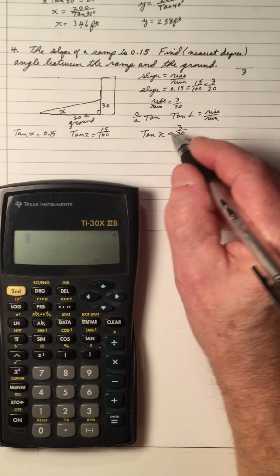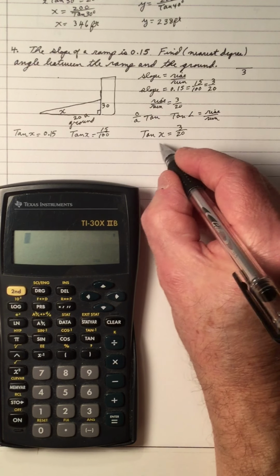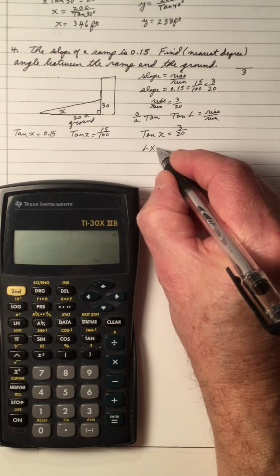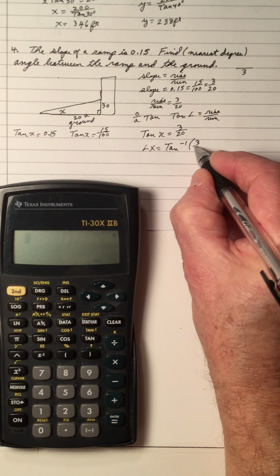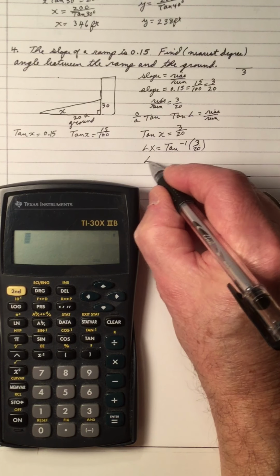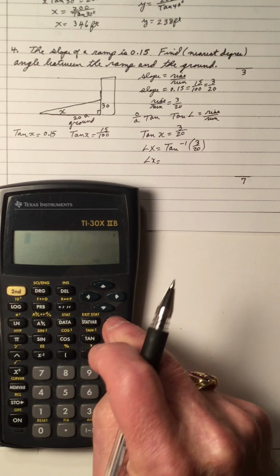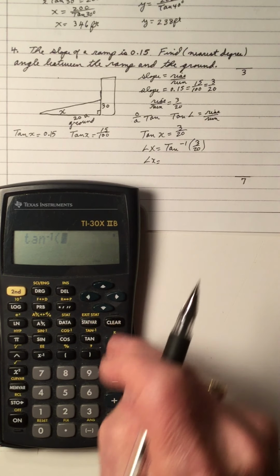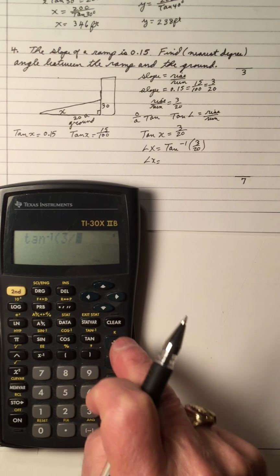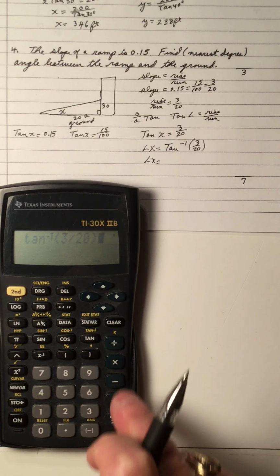Let's work on 3 over 20. So angle x is equal to tan to the -1 of 3 over 20. So angle x, clear the calculator. We have to get the angle, so I have to use second function, tan. And I've got to use 3 division 20.